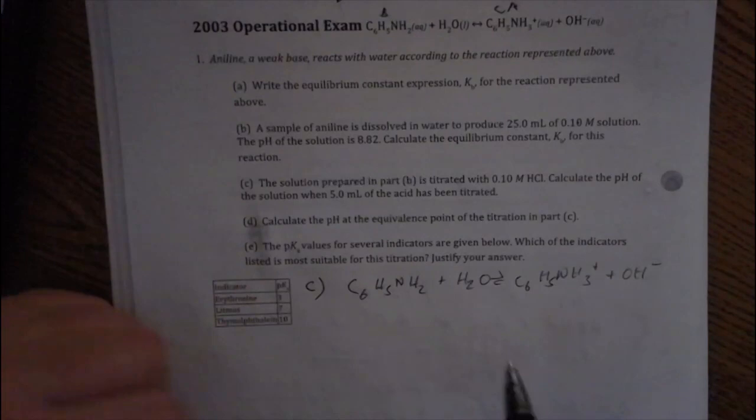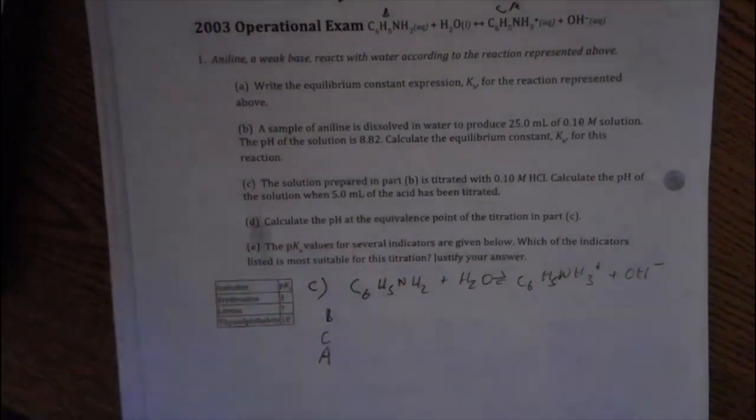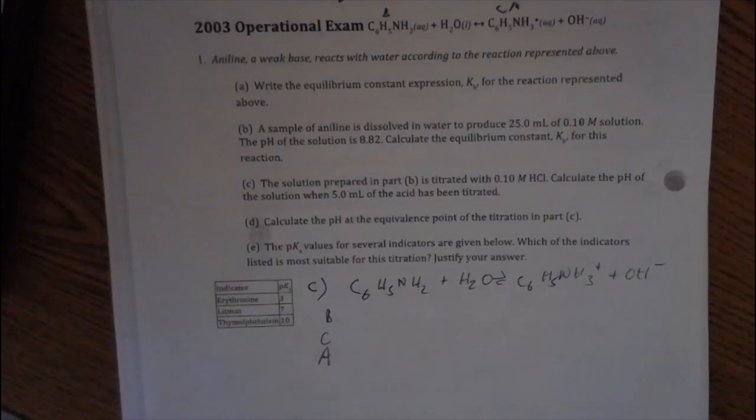And what do I need to do if it's a BCA table? We need to have the moles instead of the molarity. If we were at equilibrium here, I could use molarity, right? But we only have 5 milliliters of 0.10.